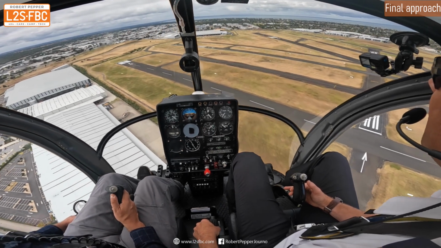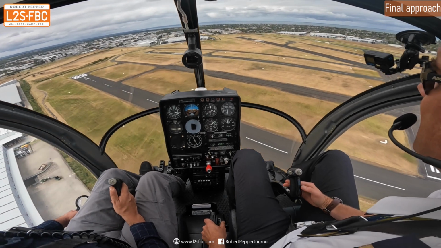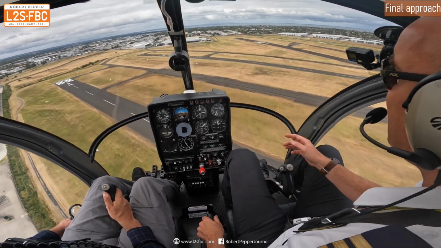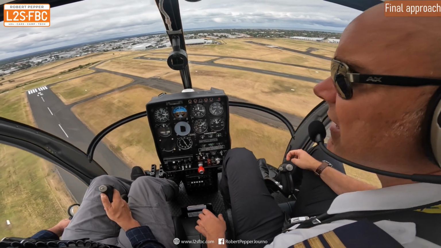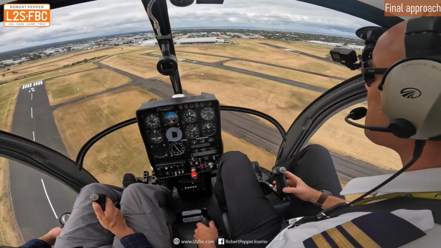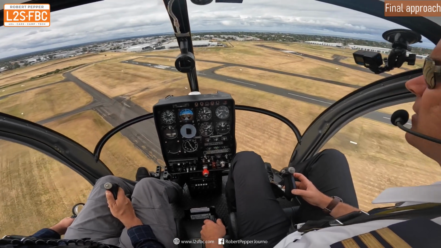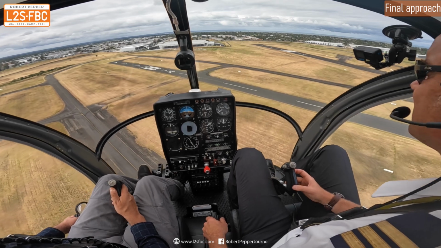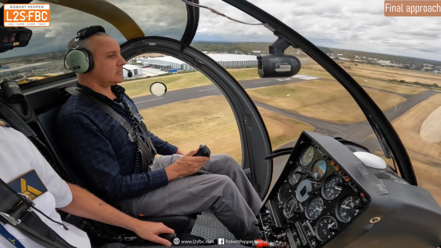So my aim here is to slow the aircraft down and reduce altitude at the same time, and come to some form of vague hovering thing over that H which he's pointing to at the moment. So we'll see how I get on with that. Oh, this is really exciting. I always love landings in aircraft, and this is kind of an approach to landing in a helicopter.